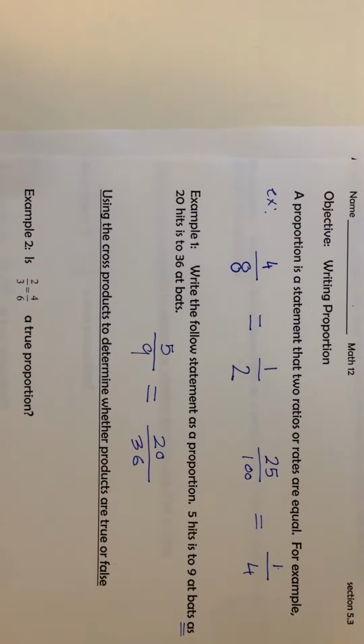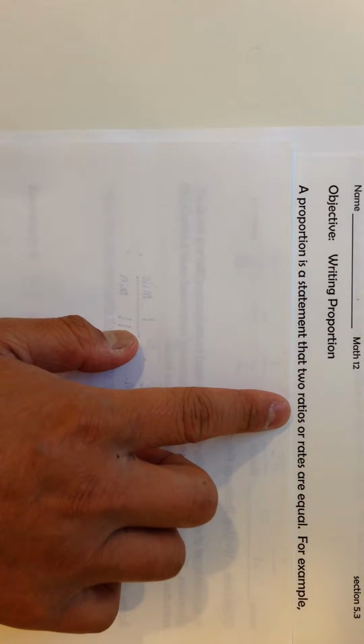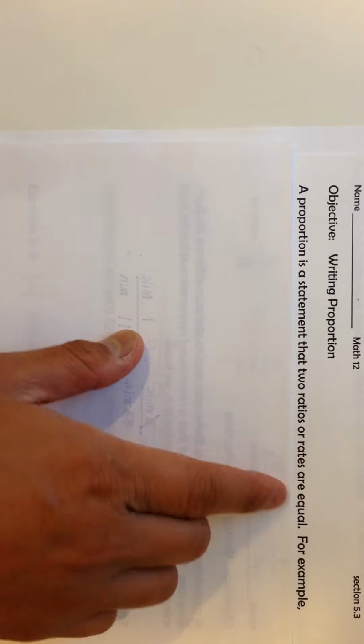In today's lesson, we are going to look at a proportion. What is a proportion and how to write a proportion? So, first, a proportion is a statement indicating that two ratios or rates are equal.